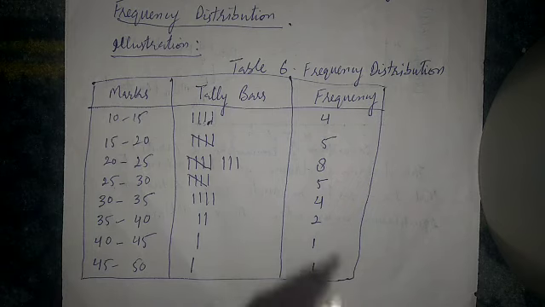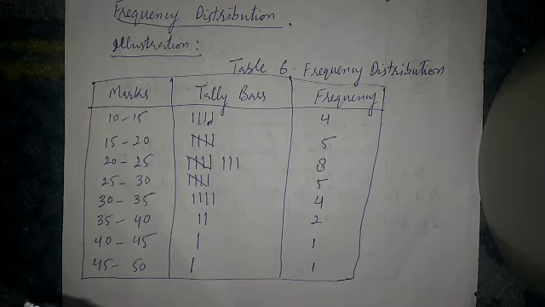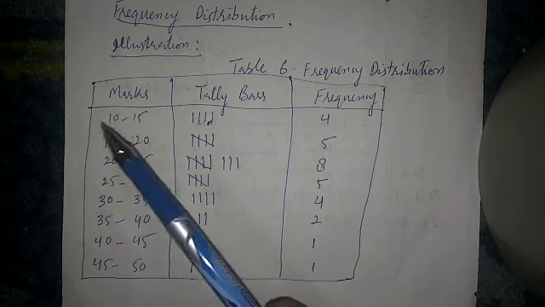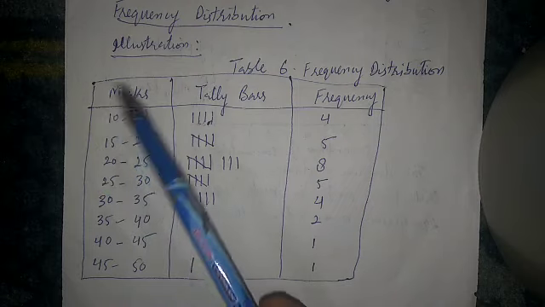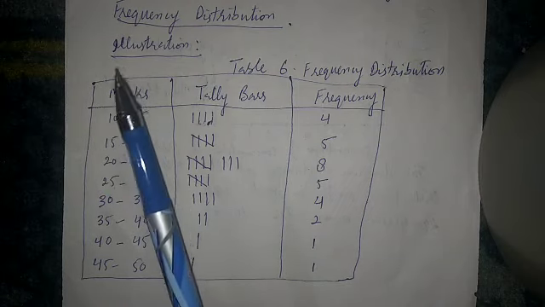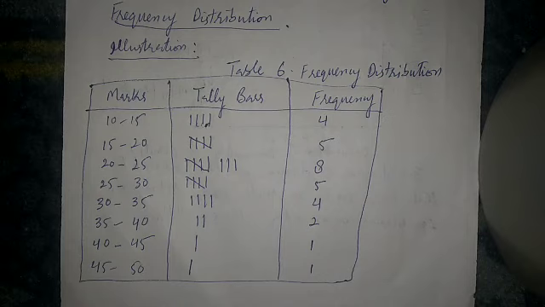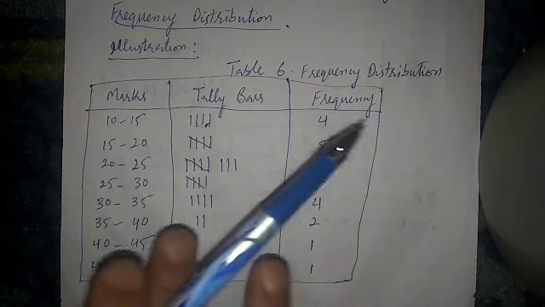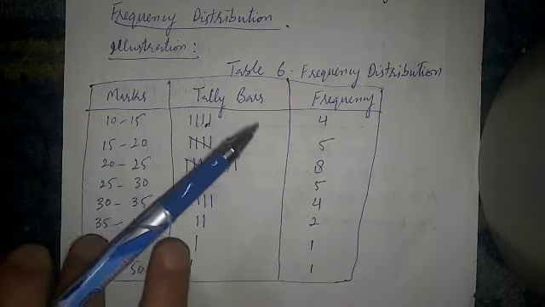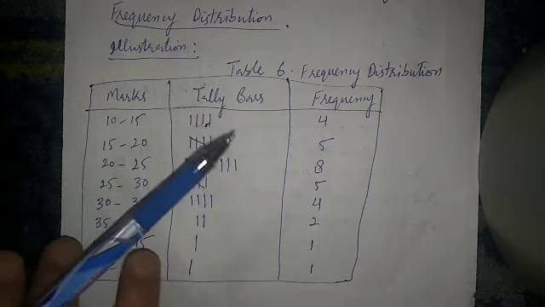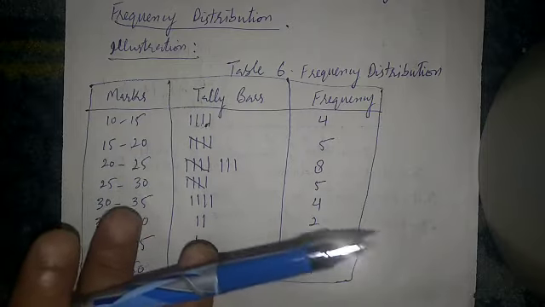But it's not clear how many students have scored 10 marks in the class interval 10 to 15, and how many have scored 11 and 14 marks in the same class interval. So this is the illustration of frequency distribution.